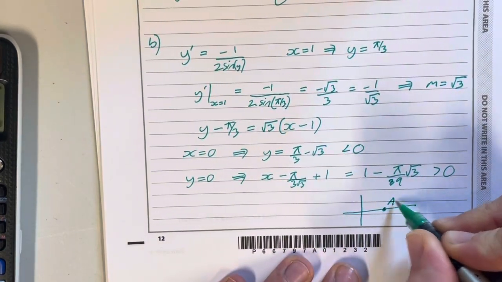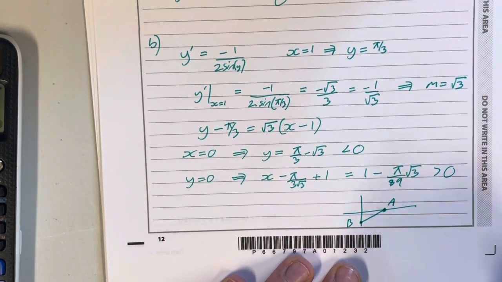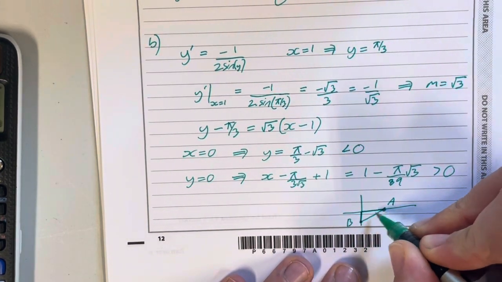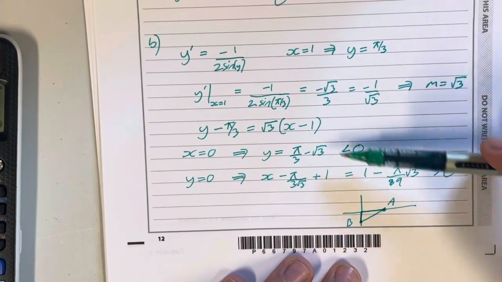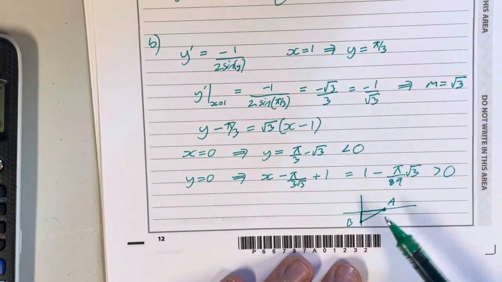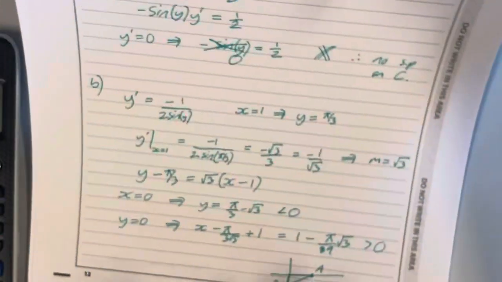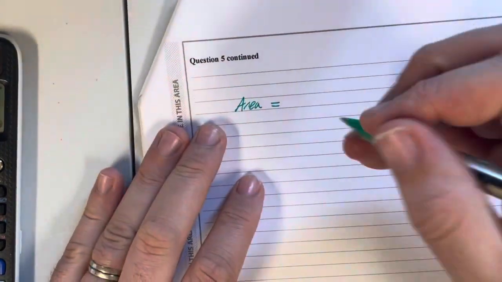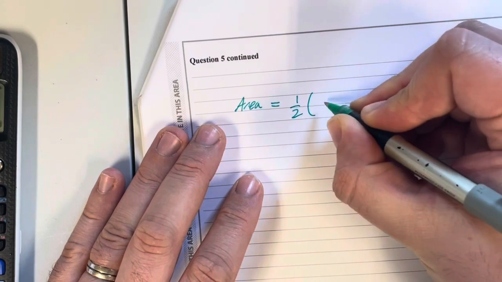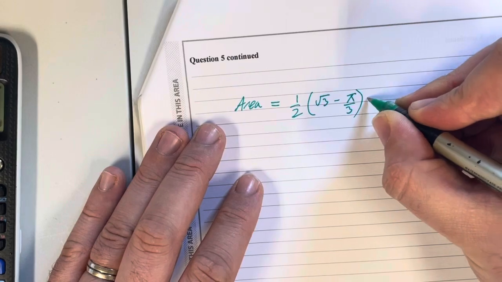My point A is over here where it crosses the x-axis. My point B is over here where it crosses my y-axis. So that is going to be the triangle I'm considering, which means the area is going to be the negative of that because I want the actual length, so the positive number, multiplied by that divided by 2. So the area then is the negative of that, which is root 3 minus pi on 3, times by a half because it's a triangle.